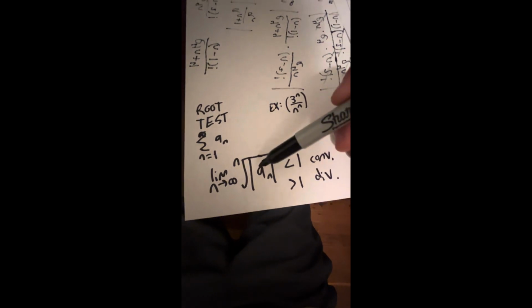Alright, one more test, the root test. Really simple. Just take the limit as n goes to infinity of the nth root of a sub n. If it's less than 1, it converges. If it's greater than 1, it diverges. If it's equal to 1, the test is inconclusive. So here's our example.